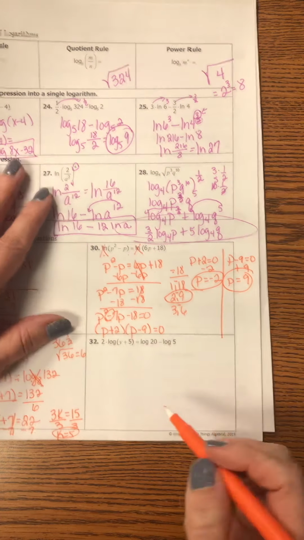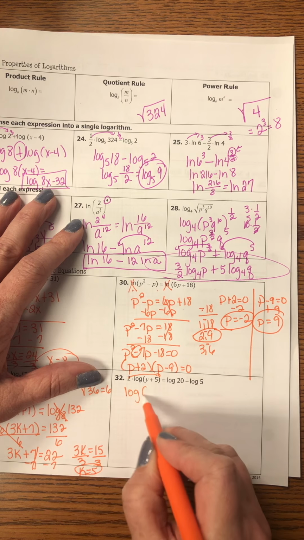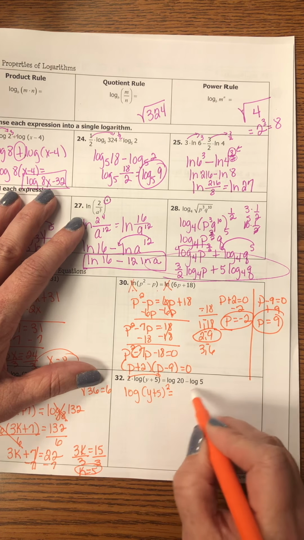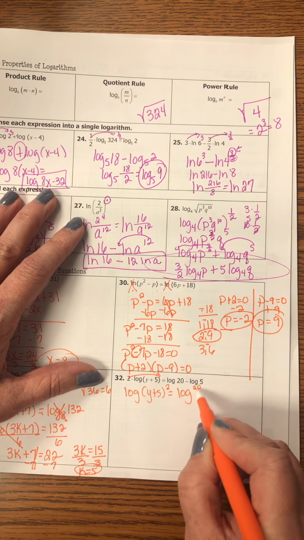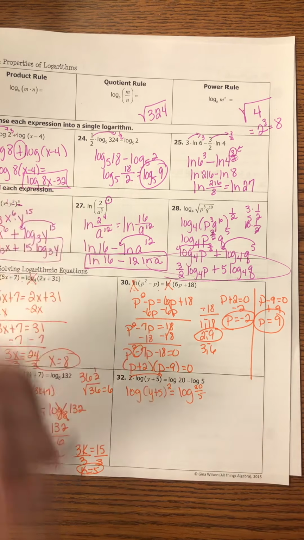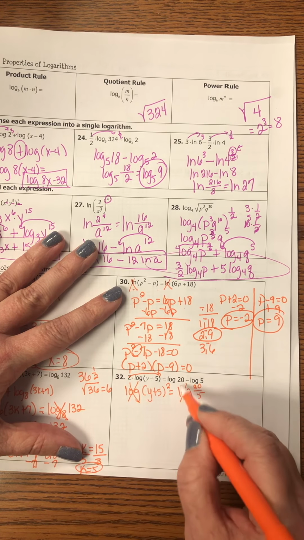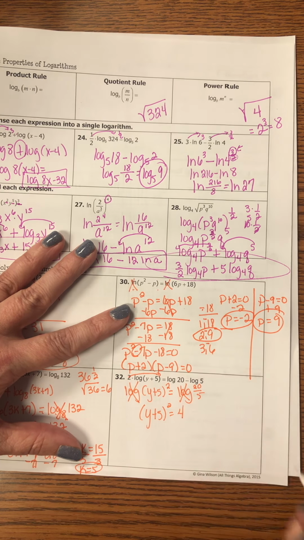Okay, number 32. Go ahead and bring this to the top, and we'll have the log of y plus 5 squared is equal to, bring your log to the front, and since we have subtraction, we'll have 20 over 5, which is 4. So, since I have log equals log, I can drop the log, and I'll have y plus 5 squared equals 4.